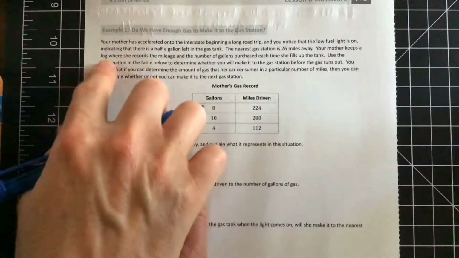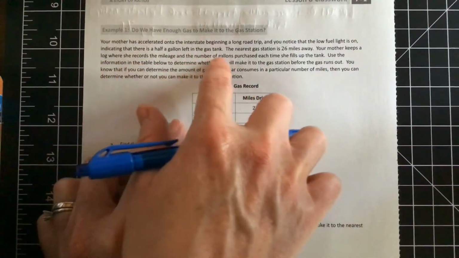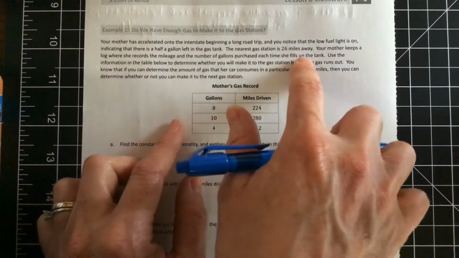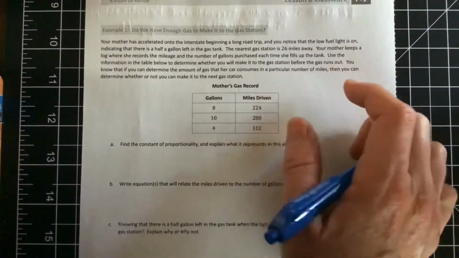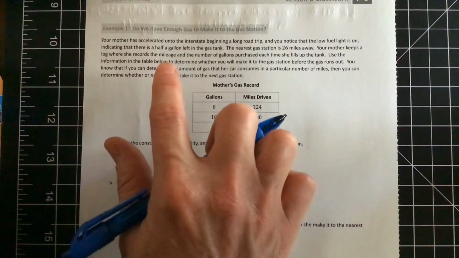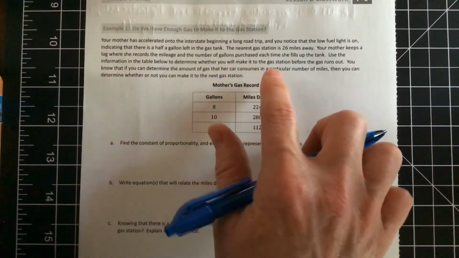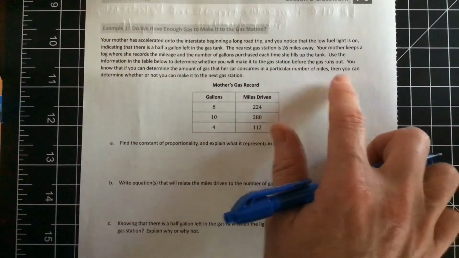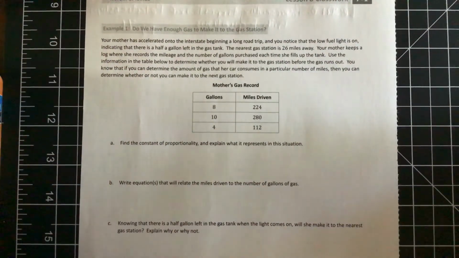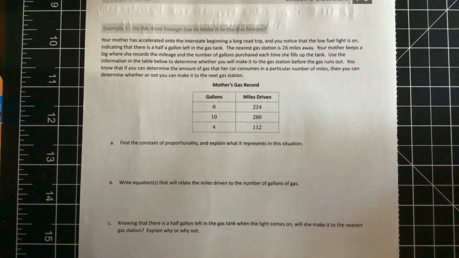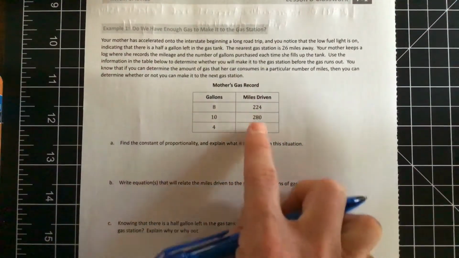Your mother keeps a log where she records the mileage and the number of gallons purchased each time she fills up the tank. My mother did the same thing. Use the information in the table below to determine whether you will make it to the gas station before the gas runs out. You know that if you can determine the amount of gas that her car consumes in a particular number of miles, then you can determine whether or not you can make it to the next gas station. All right, so this is her gas record.